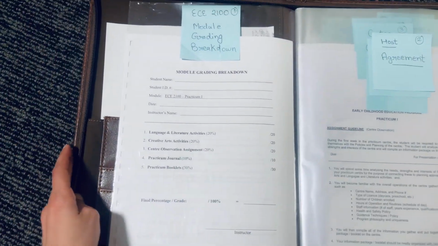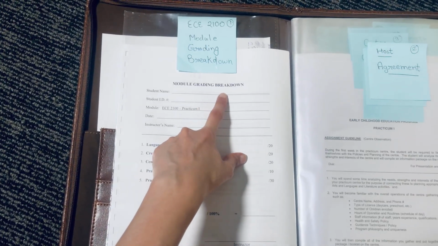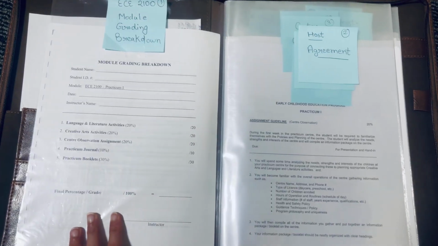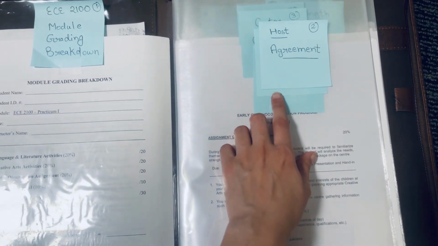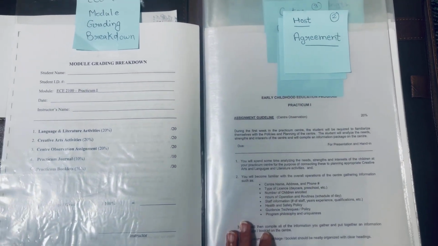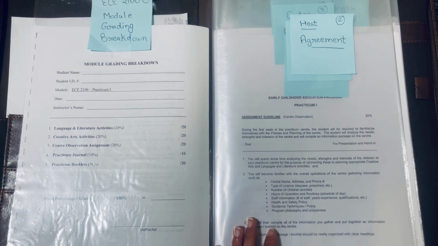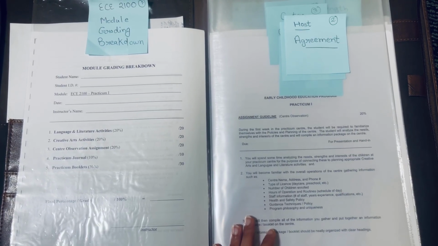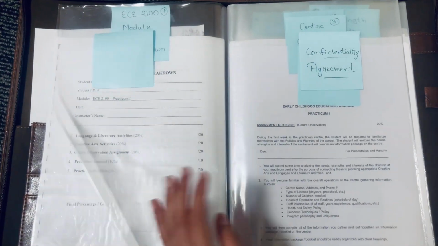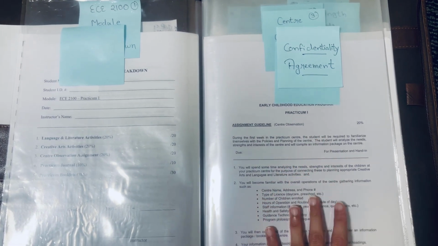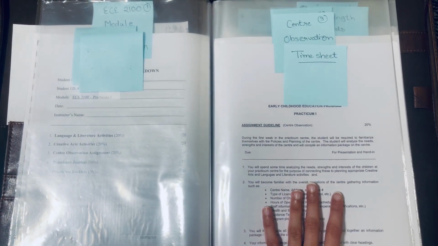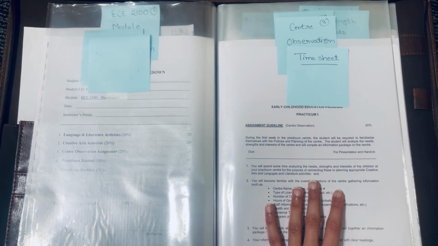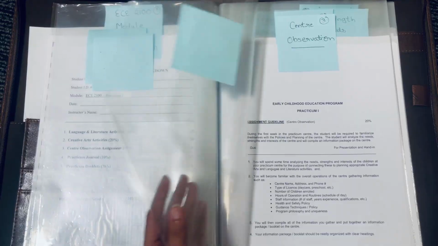So the first thing is module grading breakdown, and then the second thing is host agreement. I don't have the updated forms yet, but I already made the section for host agreements, and then confidentiality agreement, and then the timesheet. Later on I will add all 3 different documents in these 3 different sections.